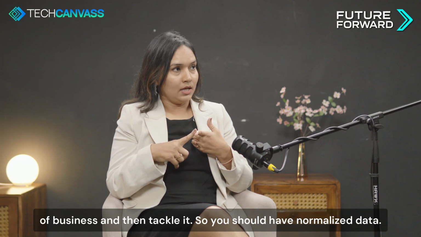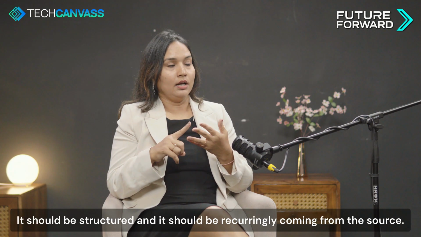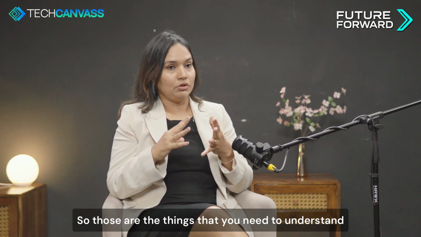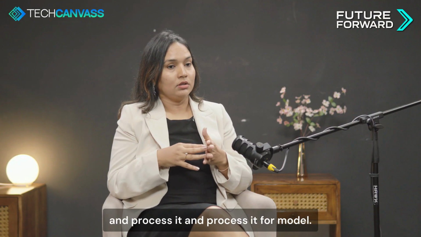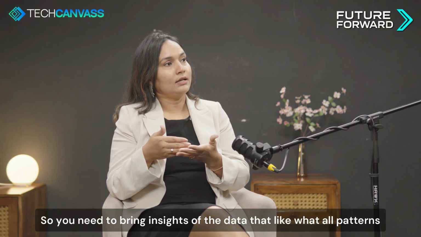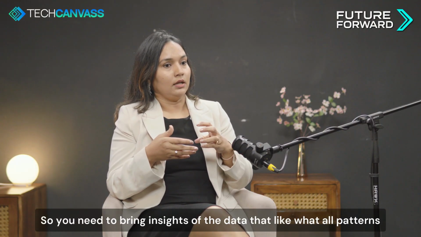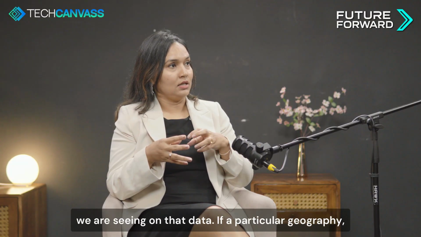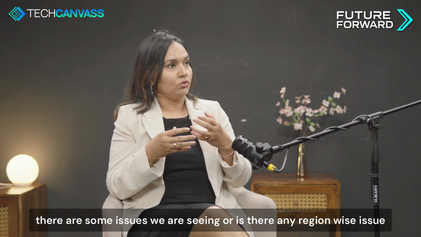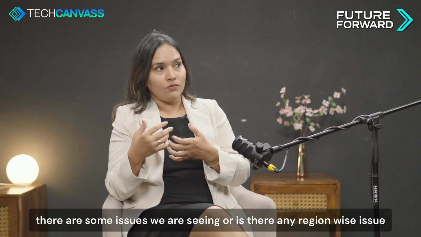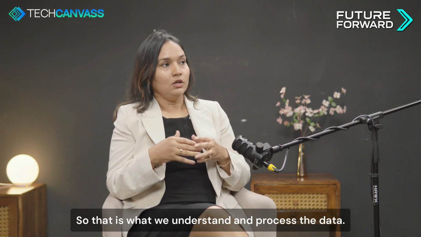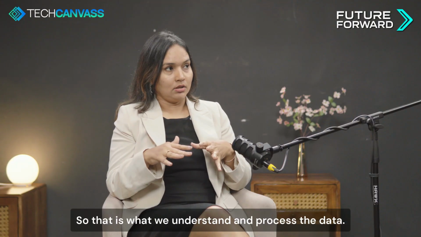So you should have normalized data. It should be structured, and it should be recurringly coming from the source. So those are the things that you need to understand and process for the model. You need to bring insights from the data, like what patterns we are seeing in that data. If in a particular geography there are some issues we are seeing, or is there any region-wise issue, or are we getting all the data from all different perspectives? So that is what we understand and process in the data.